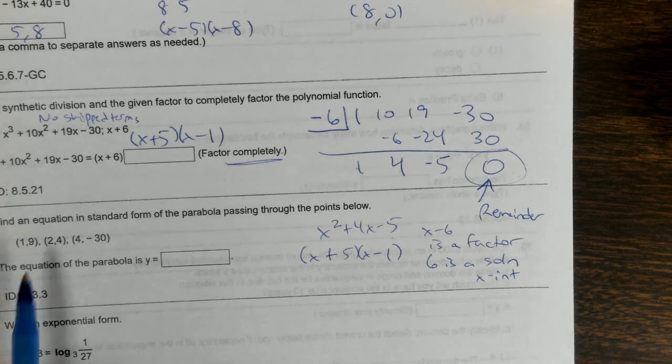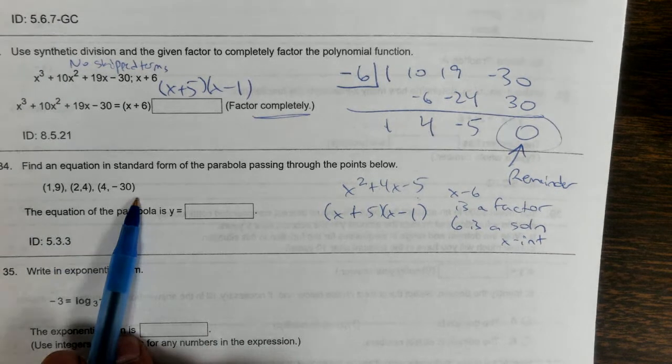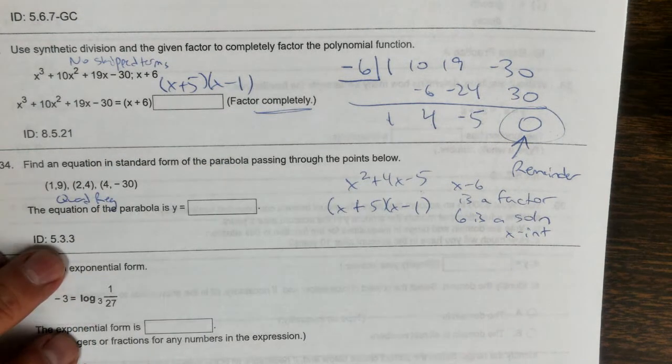Okay, now for this one, we do our quadratic regression. I thought we had one like this already.